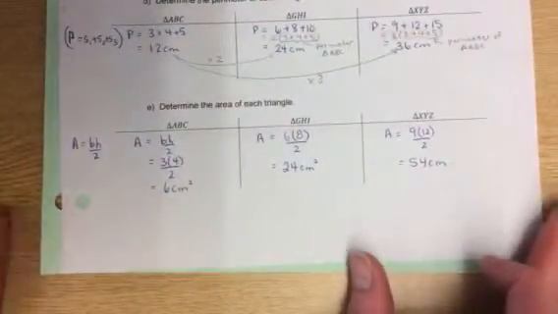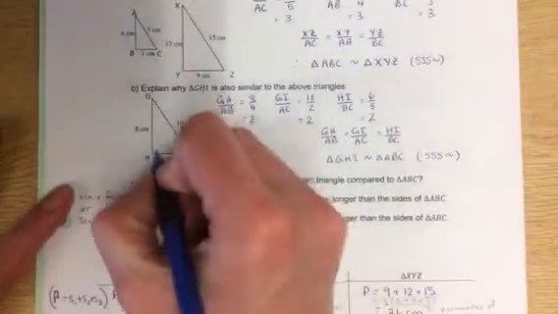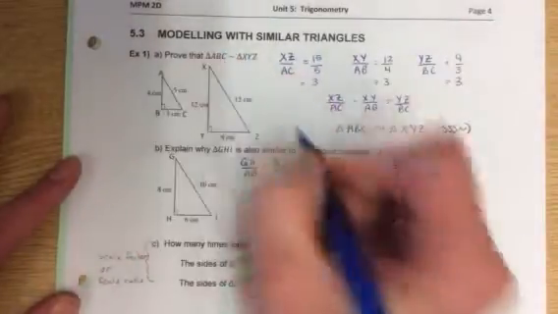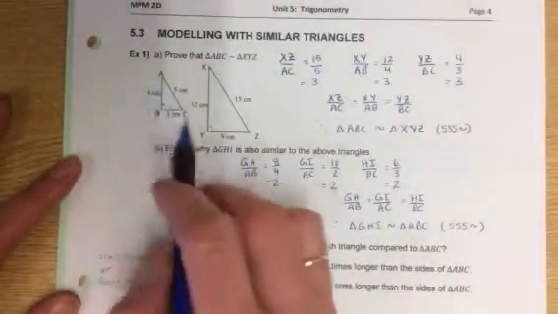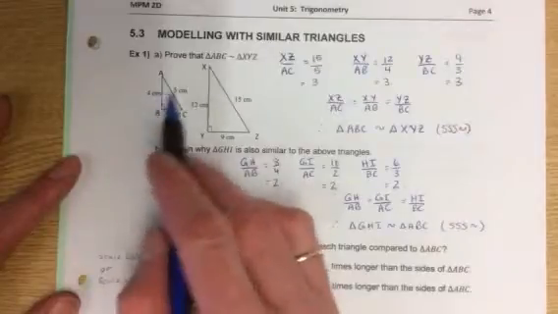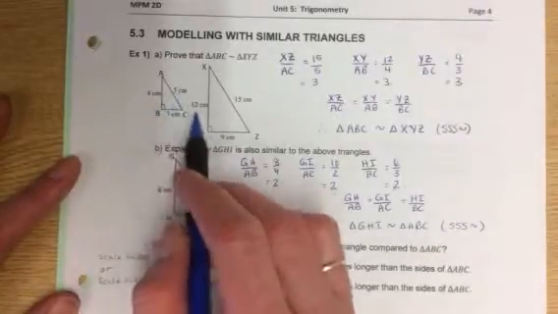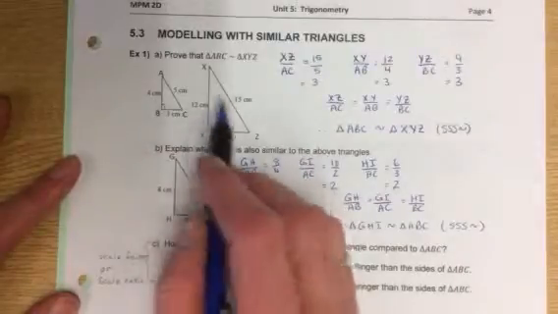Our area is base times height divided by 2. And I didn't mark this on our diagrams, but these were meant to have right angles in here. And they have right angles. If you try the Pythagorean theorem, it will be true for this. If I do 4 squared plus 3 squared, I do get 5 squared. 12 squared plus 9 squared does give me 15 squared, and 6 squared plus 8 squared will give me 10 squared.